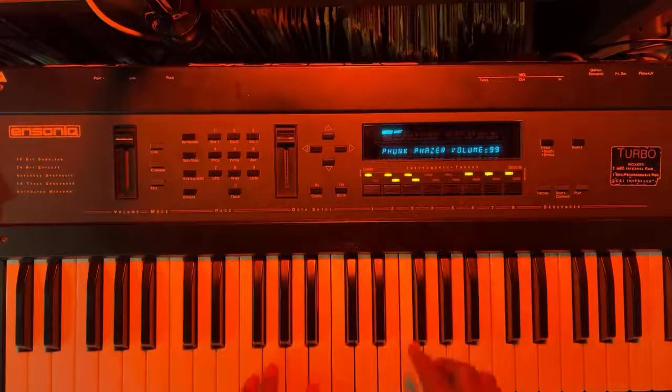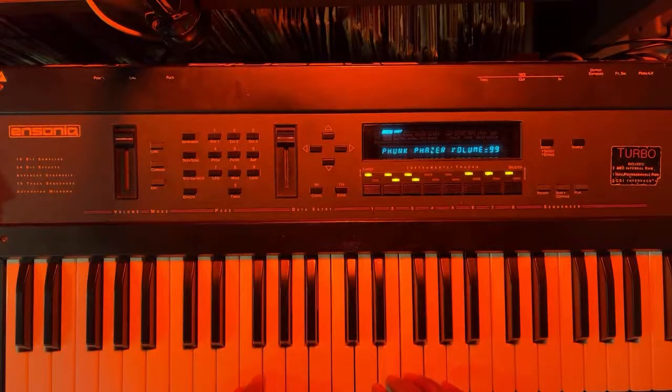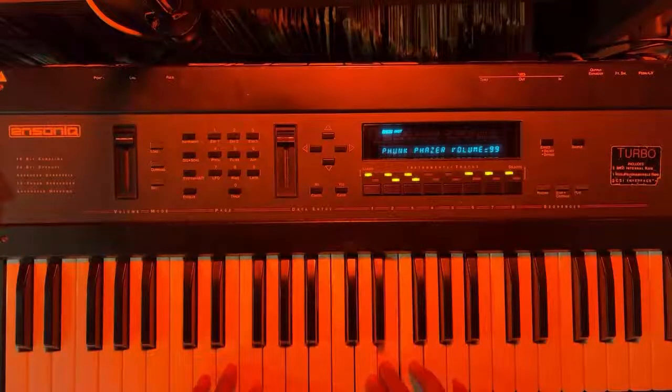All right, so I got this sound here. It's a funk phaser, right? Just say hypothetically, I play this.